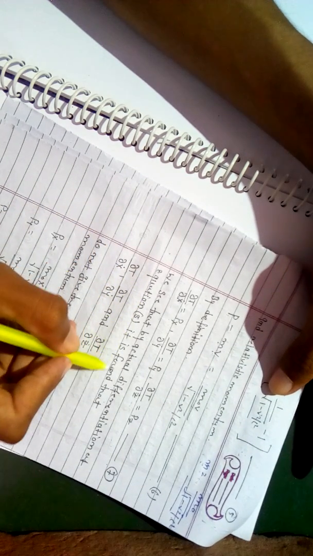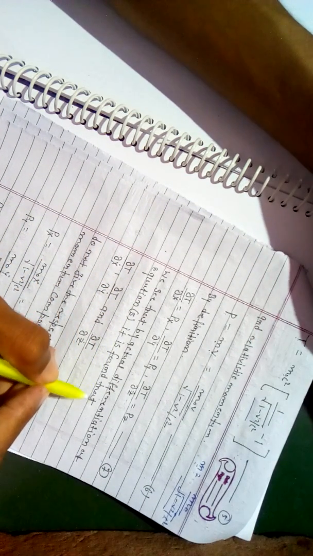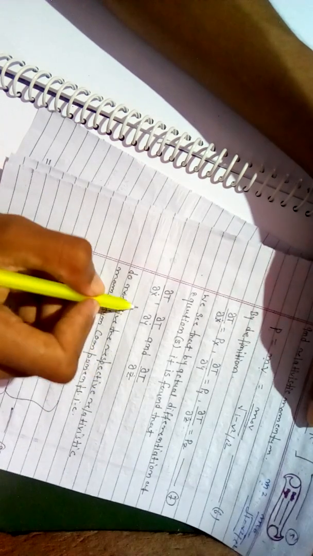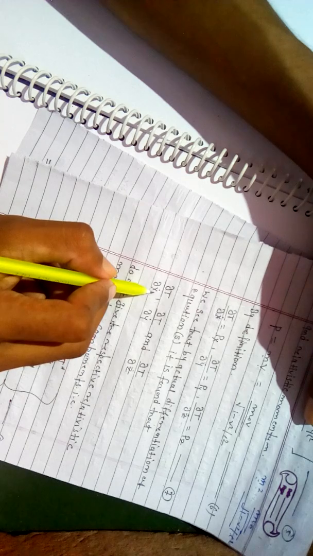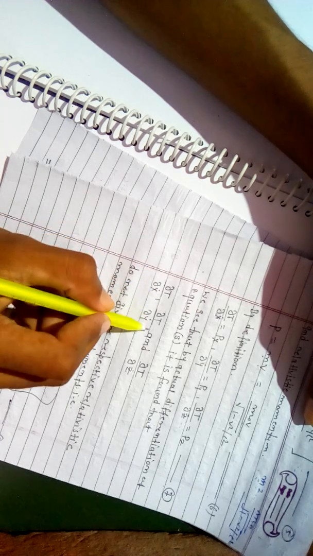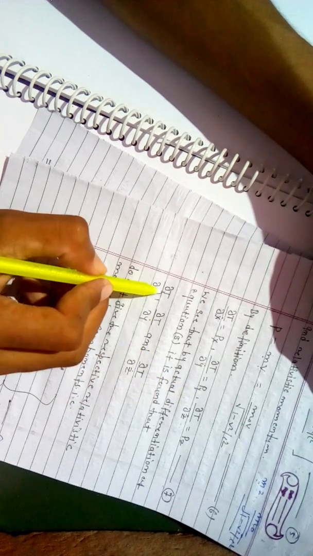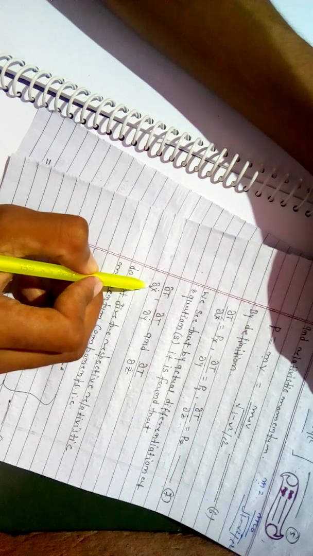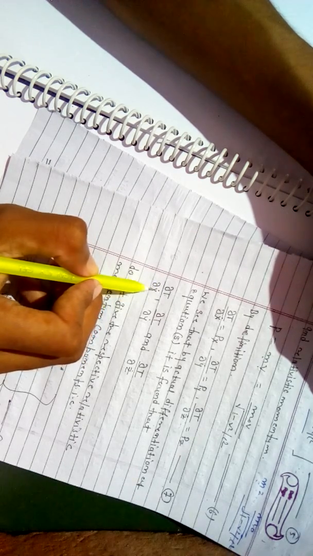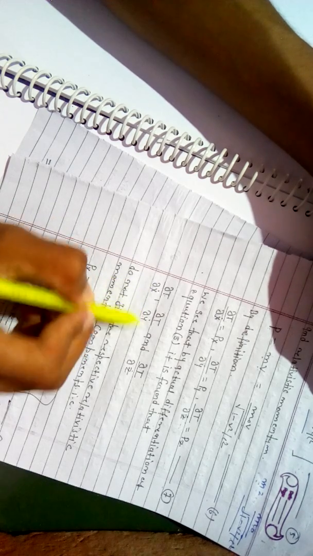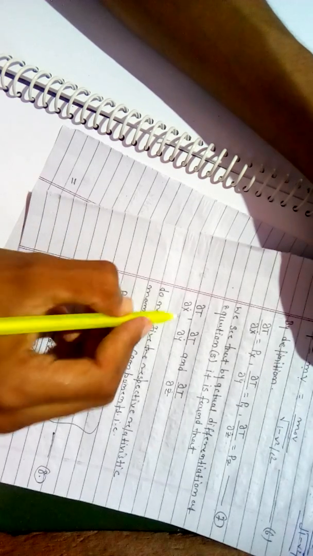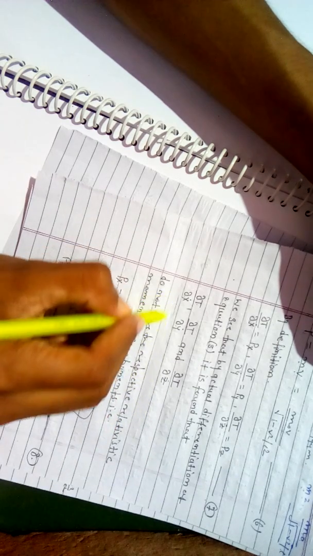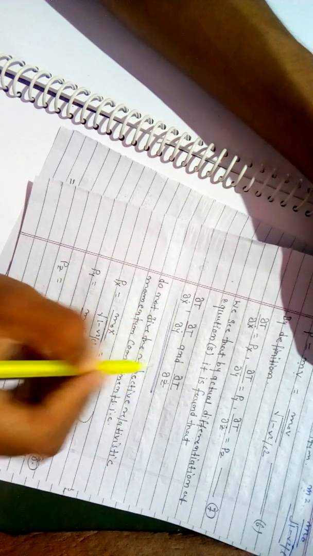We see that by the actual differentiation of equation 5, it is formed: del T divided by del x dot, and so on.